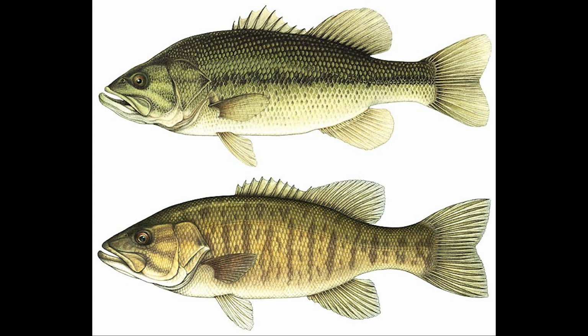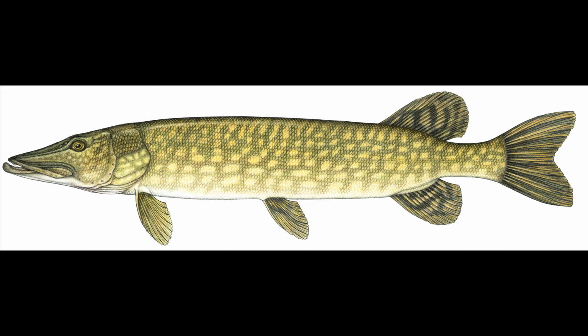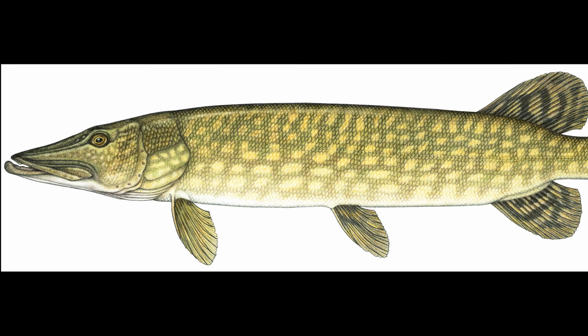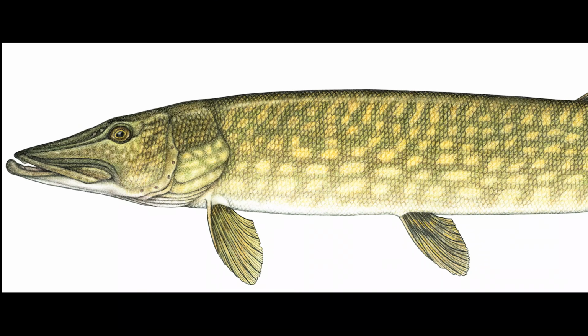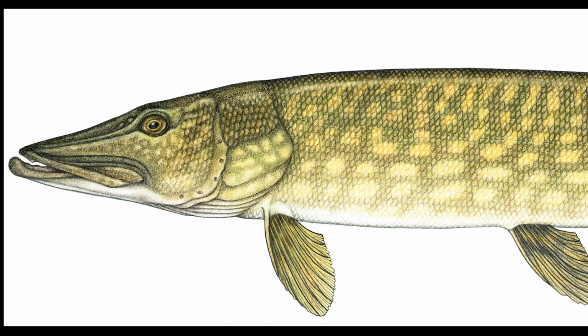Notice that in the largemouth bass, its jaw extends beyond its eye, while the jaw ends before the eye in the smallmouth bass. The smallmouth bass also has vertical stripes along its side, while the largemouth bass does not. This is a largemouth bass. Similar to the walleye, the northern pike has a wide mouth and sharp teeth for consuming not only fish, but also anything that fits into its mouth, such as frogs or even small ducks.